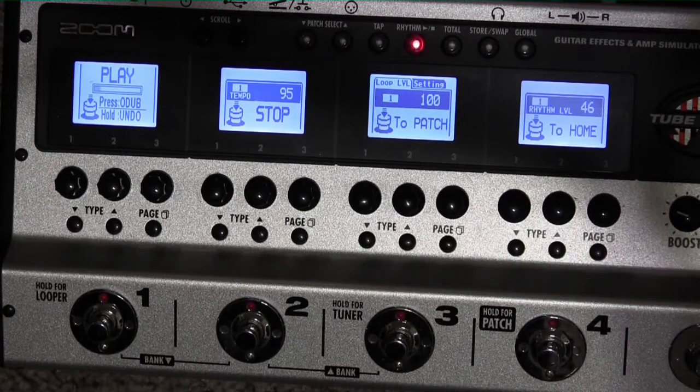So I kind of added a little bass line there. So I've got a rhythm, a drum track, and a little bass line going on. Now if I just want to fool around in the background without doing anything or recording, I can just use it as a backing track.